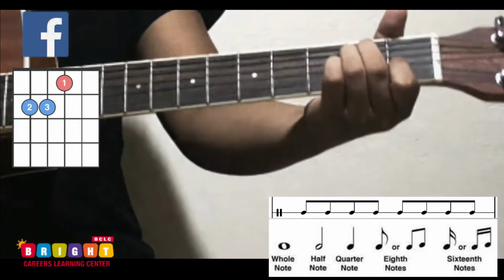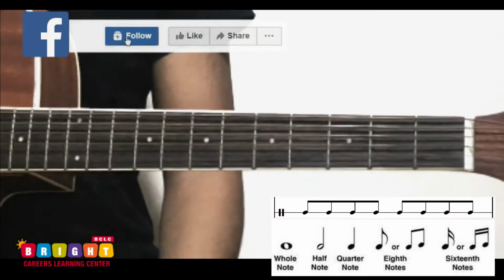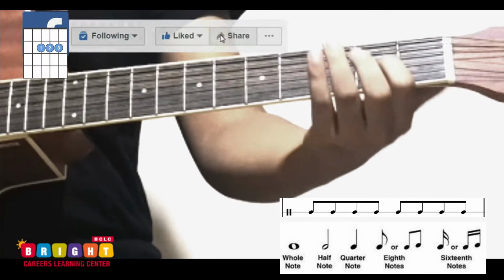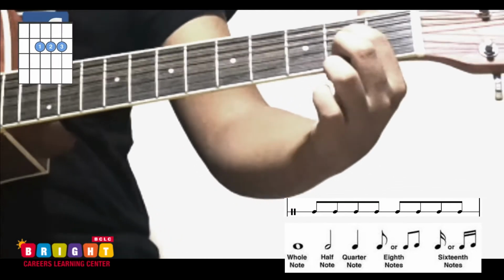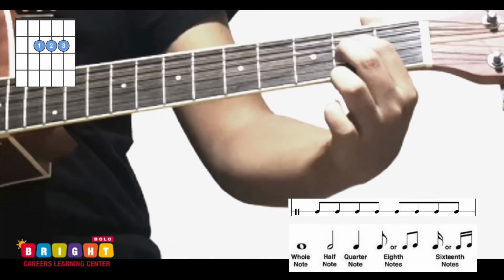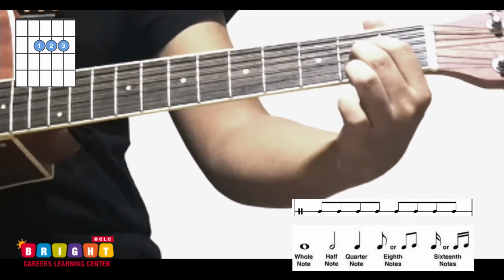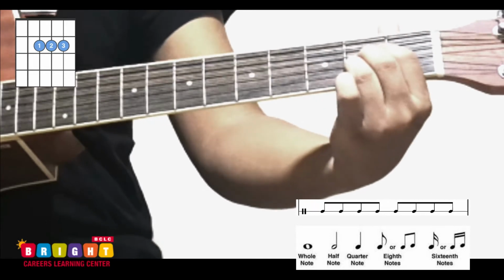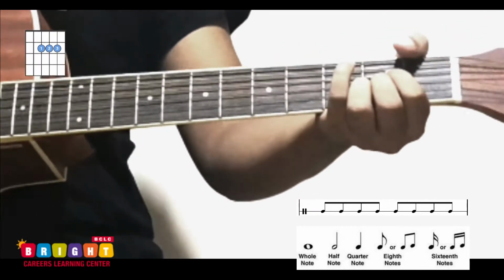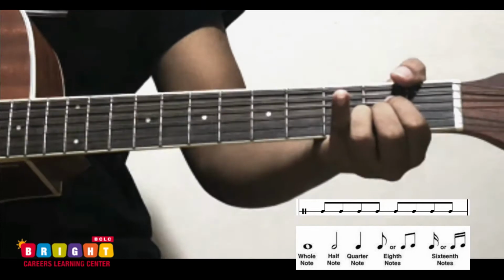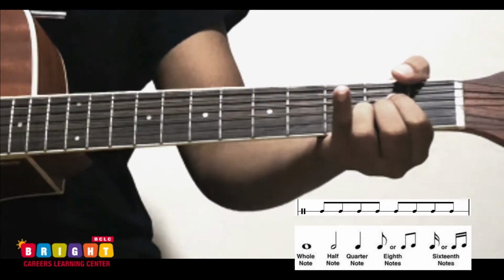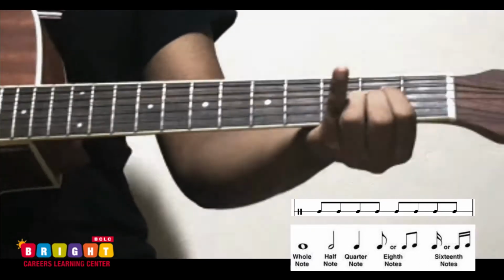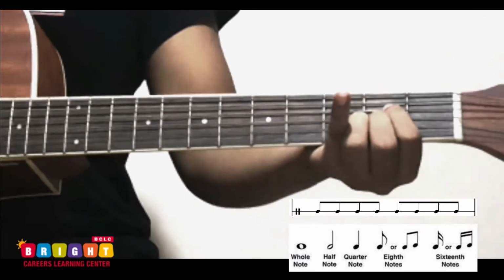So this is the A. Your first finger on the 4th string 2nd fret, your second finger on the 3rd string 2nd fret, and then your 3rd finger on the 2nd string 2nd fret. And remember again, only 5 strings. So you hit only 5 strings. That one, the sound of A.